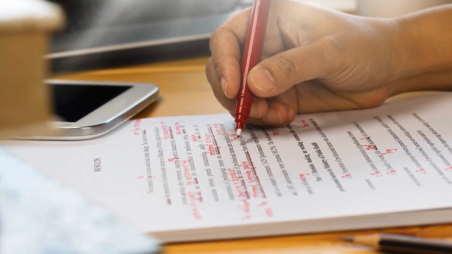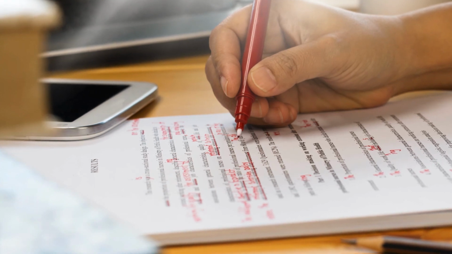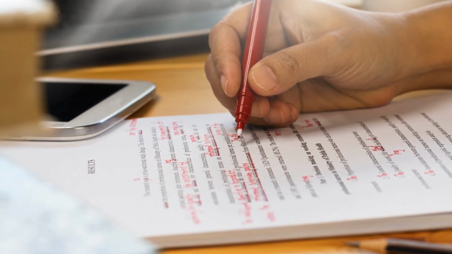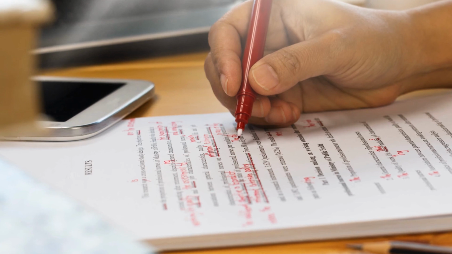Finally, you need to edit. Go through and see what makes sense, what is logical, what is readable, and fix what isn't.